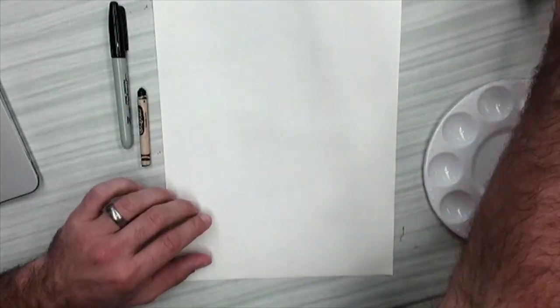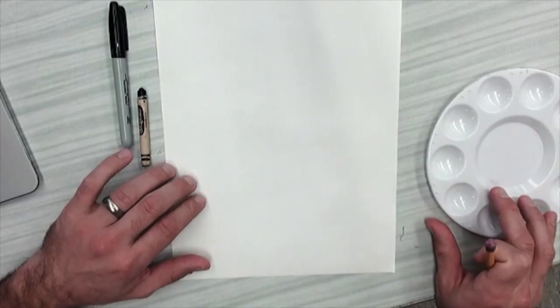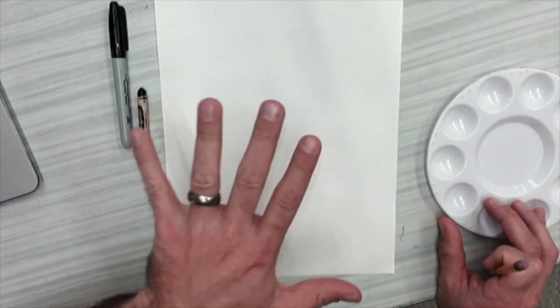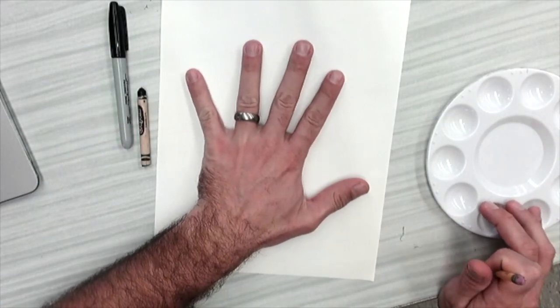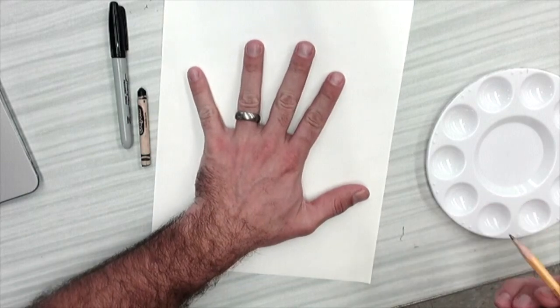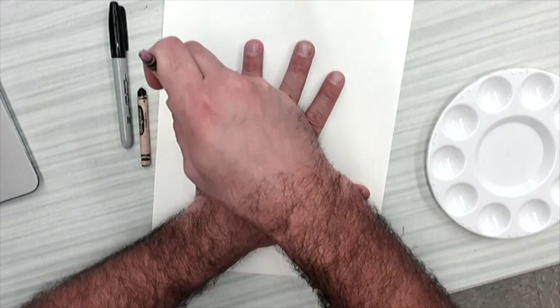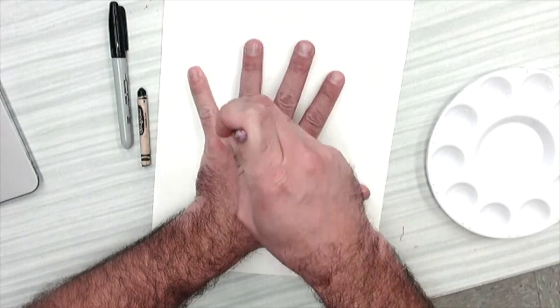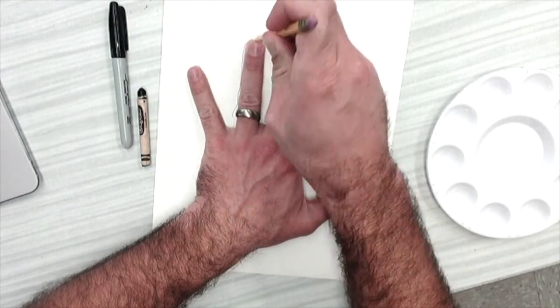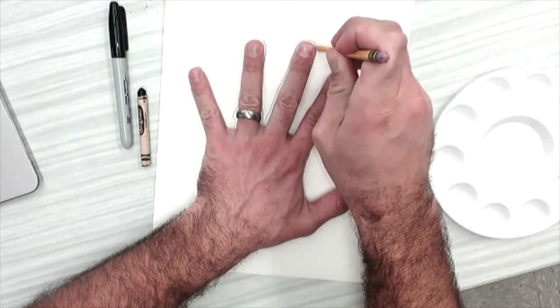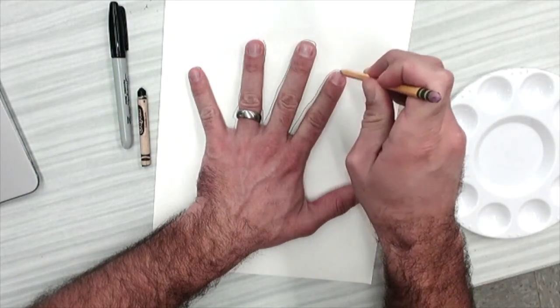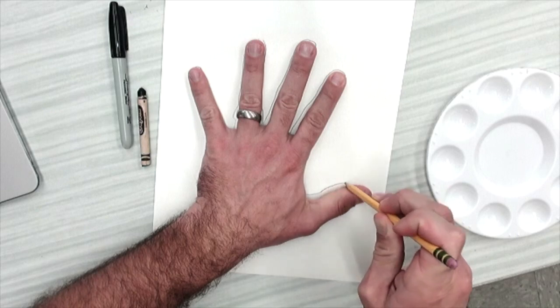So here is how we are going to do it. You're going to start by using your hand. So you're going to take your hand and you are going to trace it in the middle of your paper, right? If you have somebody around to help you, you can have somebody help trace your hand. That's fine too. All right, so you're going to trace your hand in the middle of your paper. Now, my hand is probably much bigger than your hand, so it takes up a lot more space in the paper.